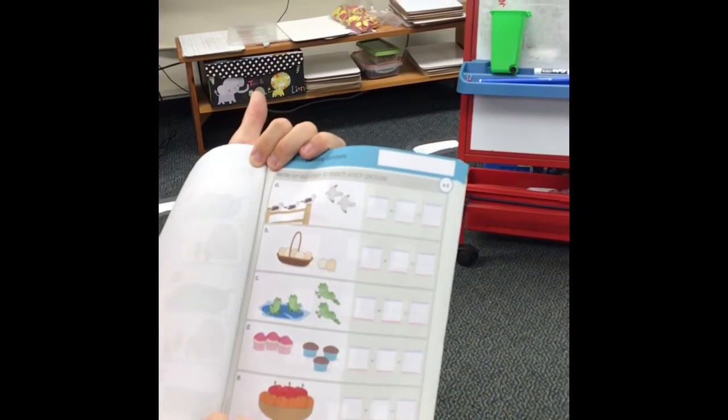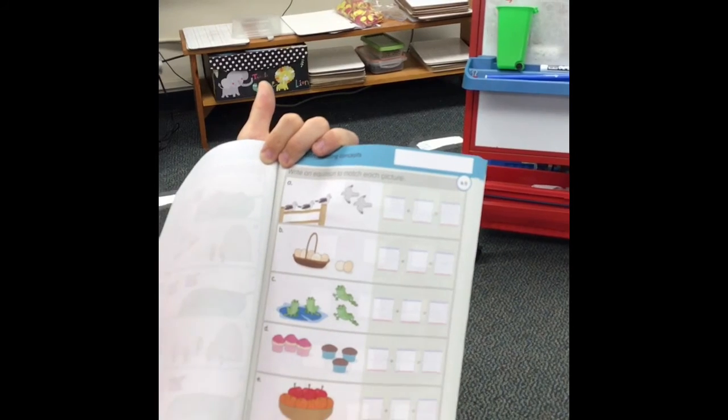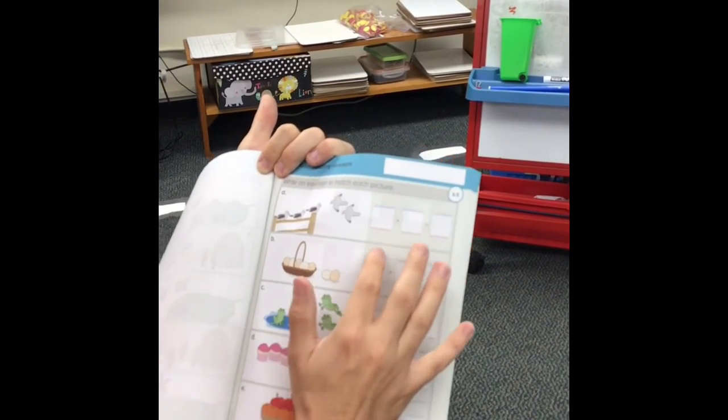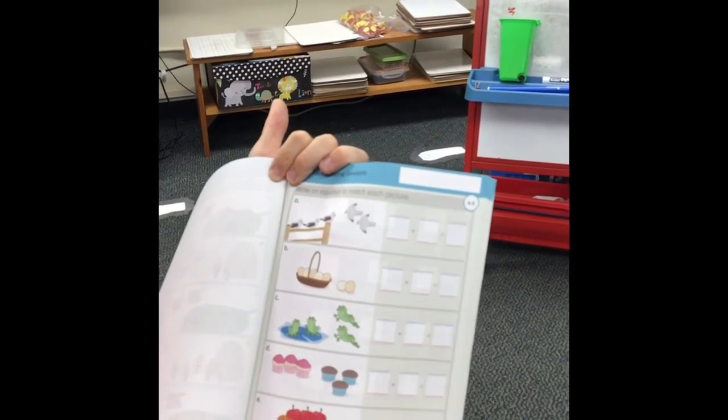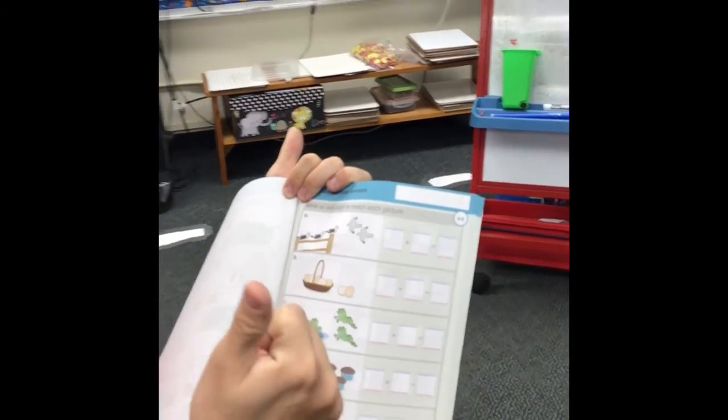For the rest of these, check it out. See what you can figure out with these. Fill in all those numbers. Make little dots over here if you need to help you solve those problems. And keep adding.